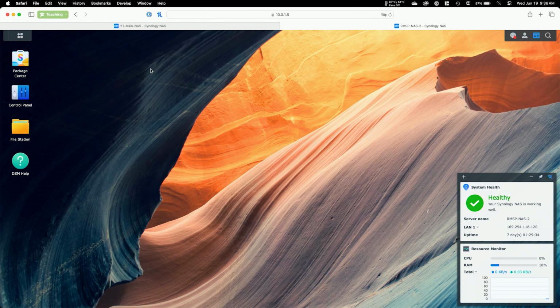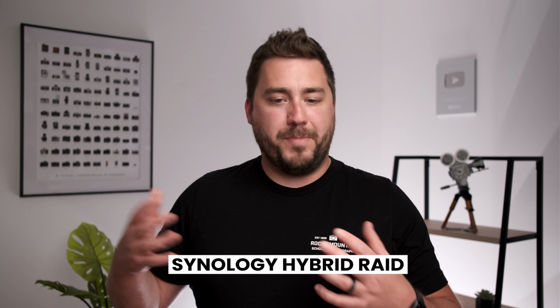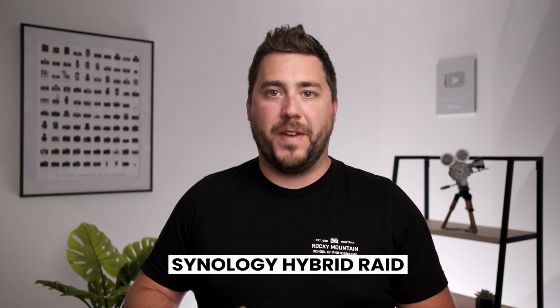So what I just did was set up our main NAS with RAID 5, which means that I can basically handle one disk failure. RAID 5 is also called by Synology SHR, which stands for Synology Hybrid RAID, which is basically RAID 5. It's one disk failure tolerance. So now that we're set up via RAID 5 or SHR, the NAS is ready for use.